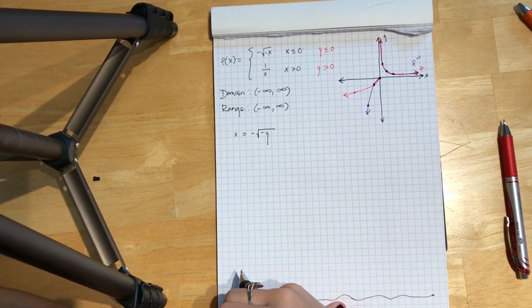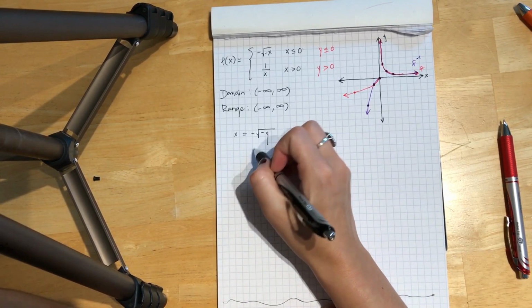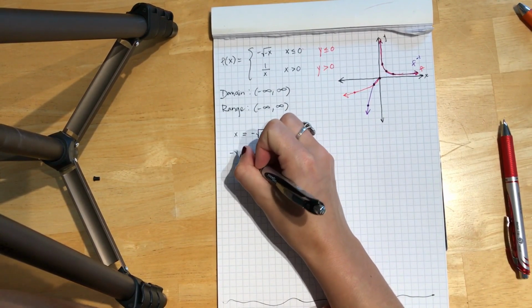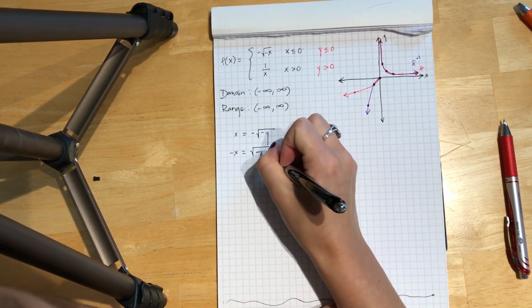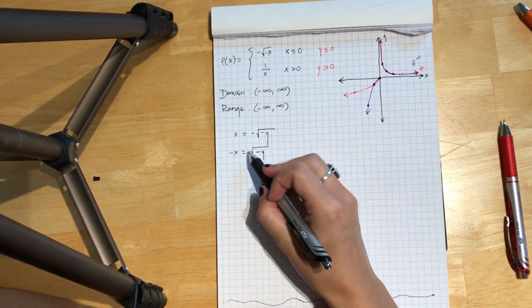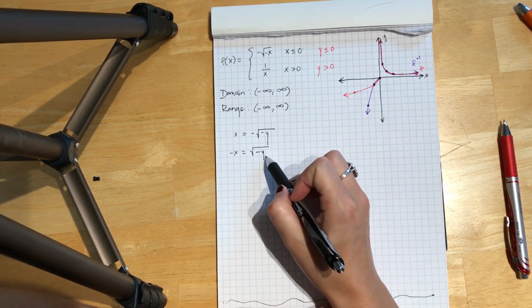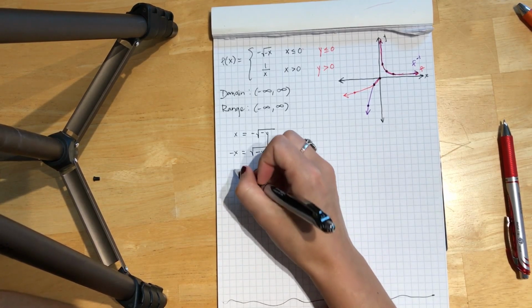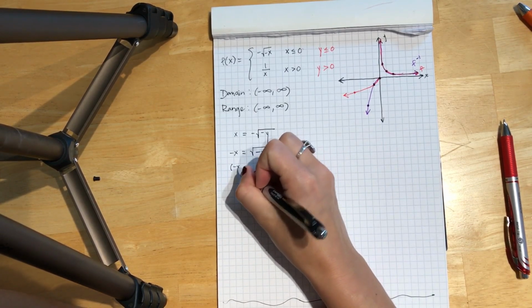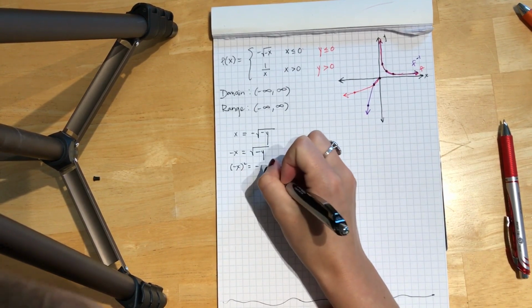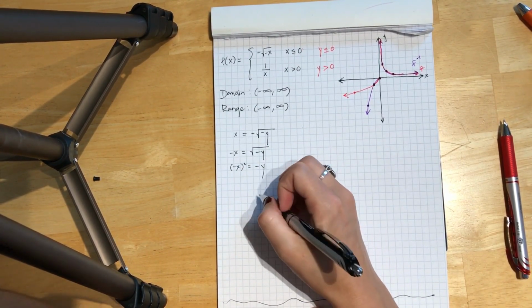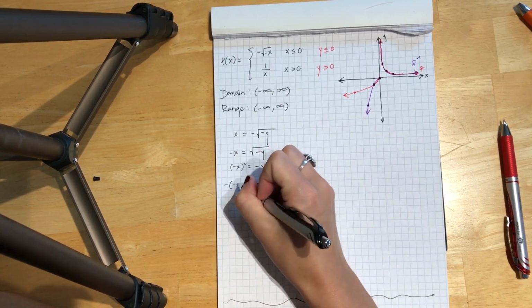Okay, and now we are solving for y. So I would divide each side, or multiply each side of the equation, by a -1. Okay, now because I'm trying to get the y isolated on the right hand side, I'm going to square both sides. And then to finish getting y by itself, I will divide by a -1 on each side again.